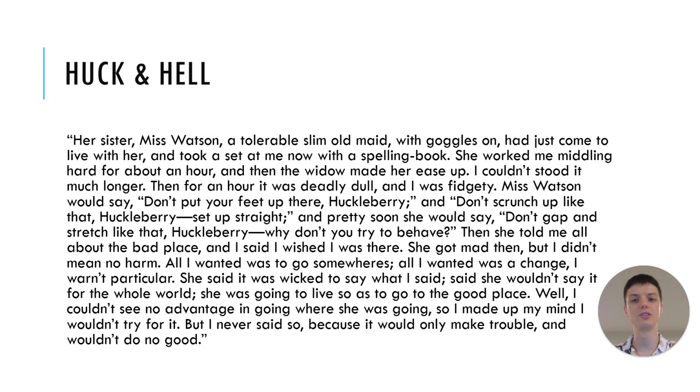Miss Watson would say, "Don't put your feet up there, Huckleberry," and "Don't scrunch up like that, Huckleberry, set up straight." And pretty soon she would say, "Don't gap and stretch like that, Huckleberry. Why don't you try to behave?" Then she told me all about the bad place, and I said I wished I was there. She got mad then, but I didn't mean no harm. All I wanted was to go somewheres. All I wanted was a change. I weren't particular.